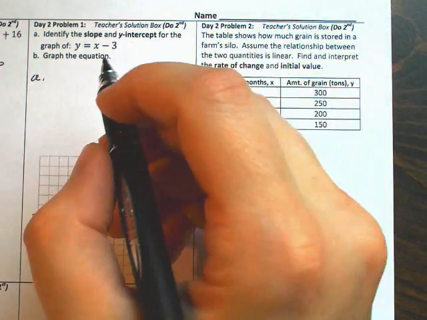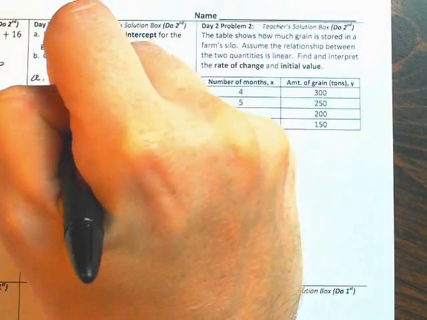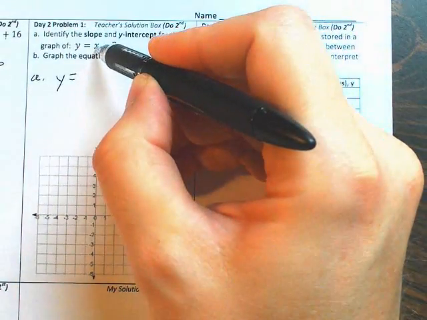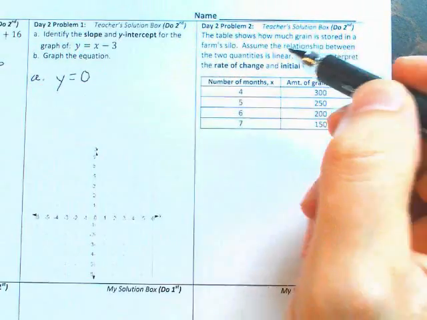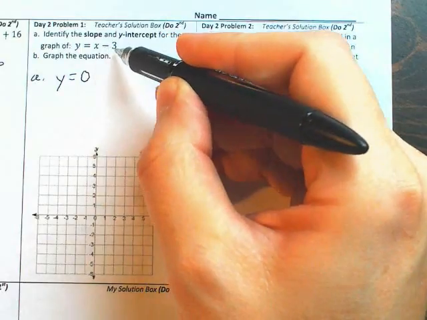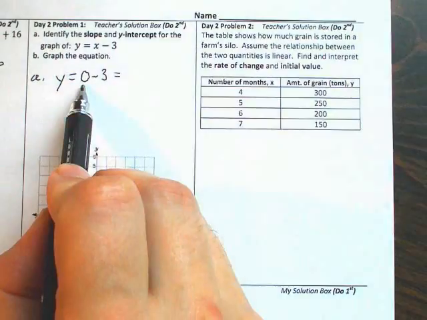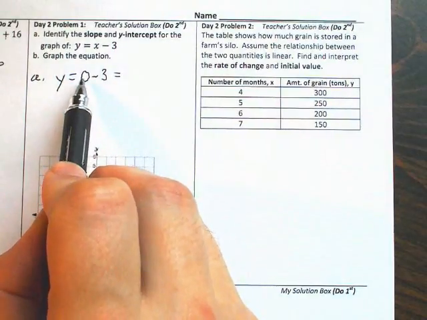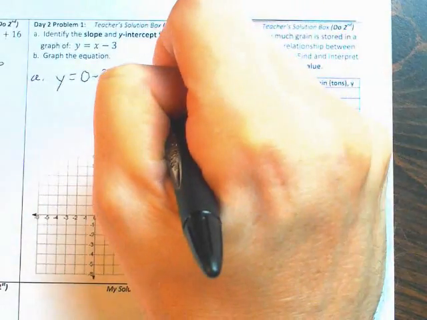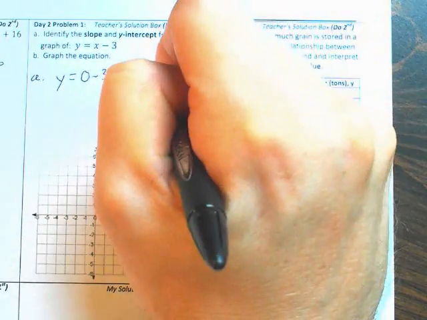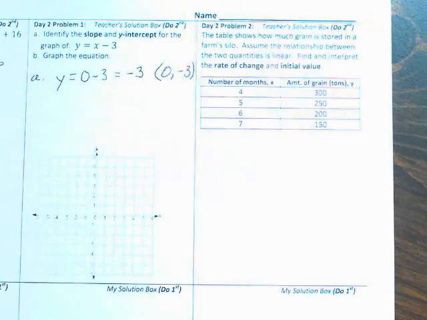One way to find that slope is to find some values of y. So for example, y equals, let's use 0 for x. So I'm going to substitute a 0 where the letter x is. And then the equation has subtract 3. When x is 0, 0 - 3 makes negative 3. This could be written as an ordered pair, 0 for x, comma, negative 3 for y.